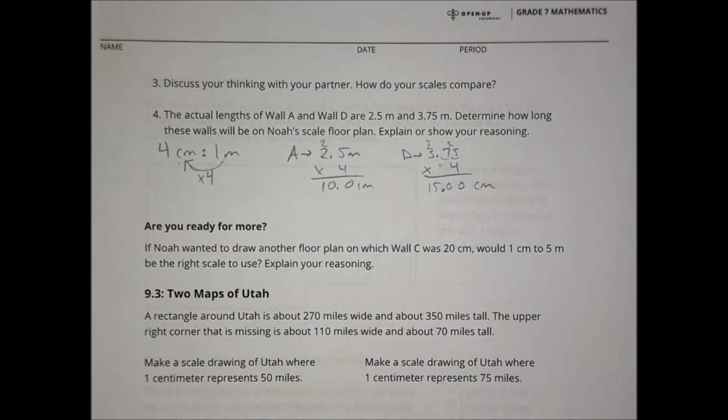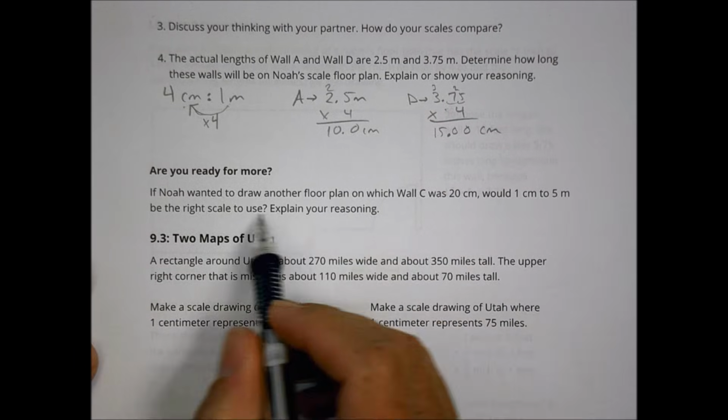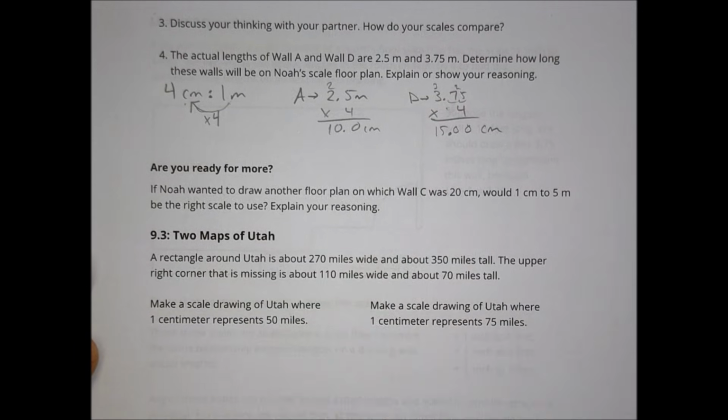All right, we do the same kind of thing for the Are You Ready for More, where they give you a different number and ask about whether that scale is going to work. Again, that's part of a class.